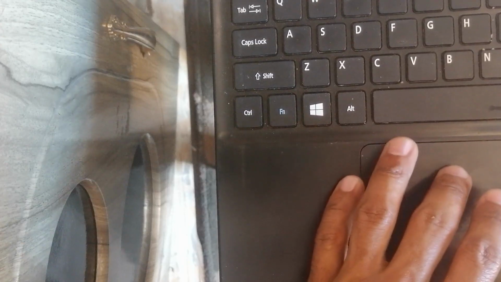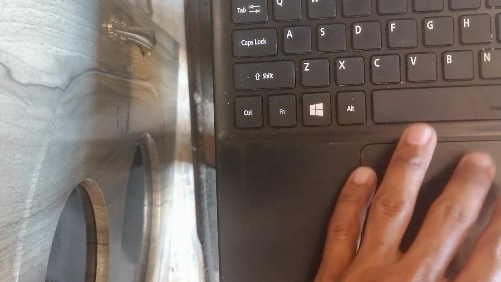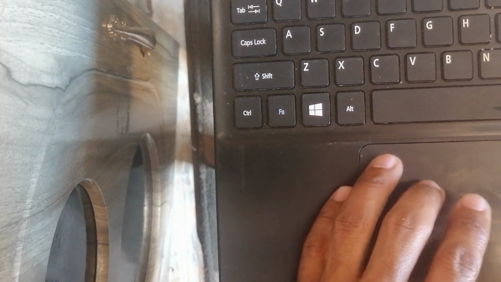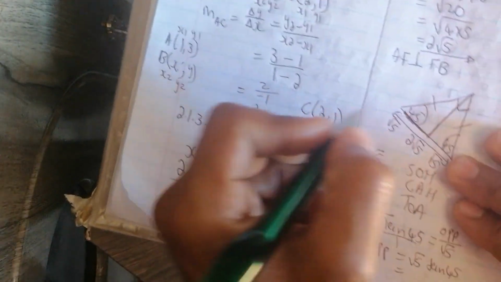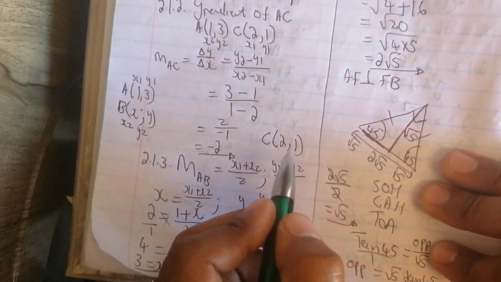And the value is the square root of 5 times tan 45, and the answer is the square root of 5. So we have the opposite as the square root of 5.